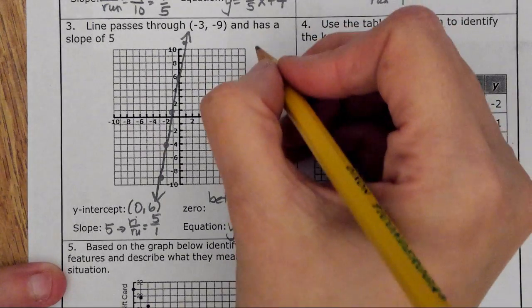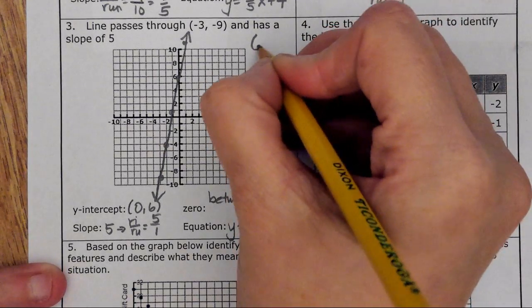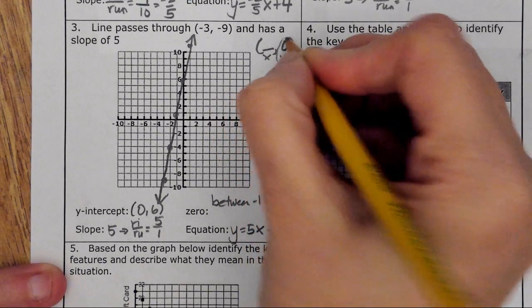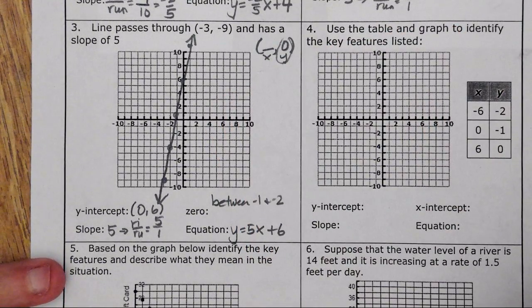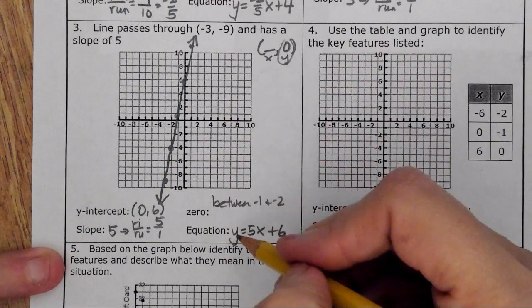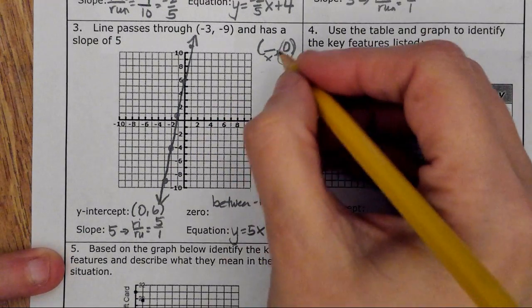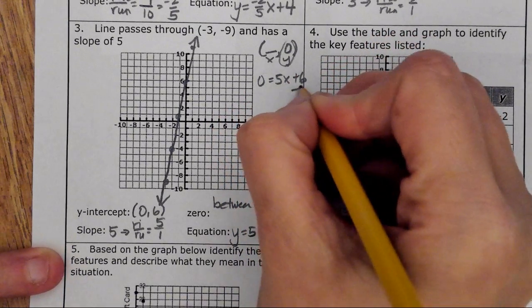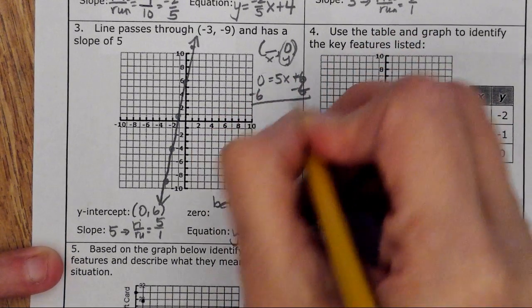So I'm going to take my equation. I know that a 0 is something comma 0, and that's x, y, so I know that my y value is going to be 0 in that coordinate. So everywhere I see a y, I'm going to substitute a 0. So I'm going to do 0 equals 5x plus 6, and I'm just going to solve this thing.